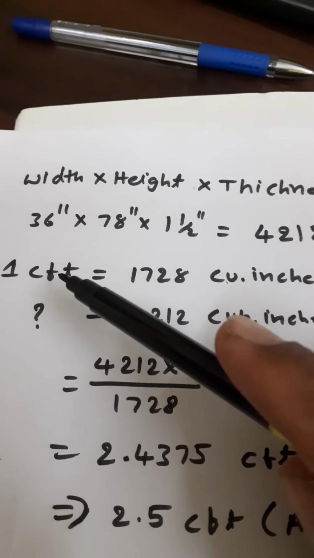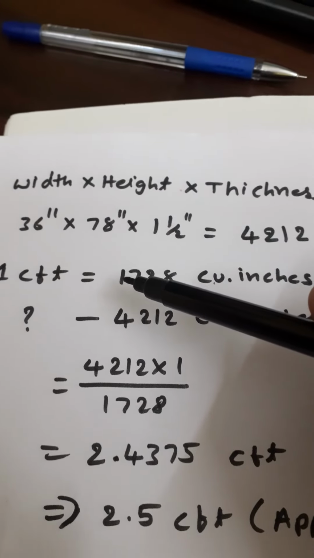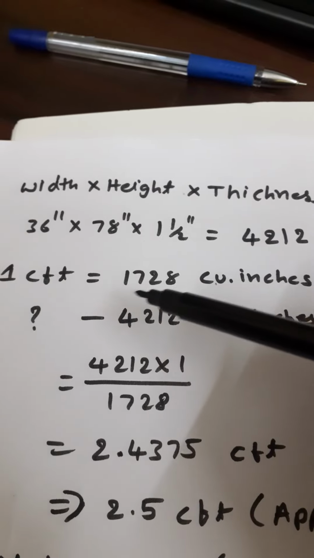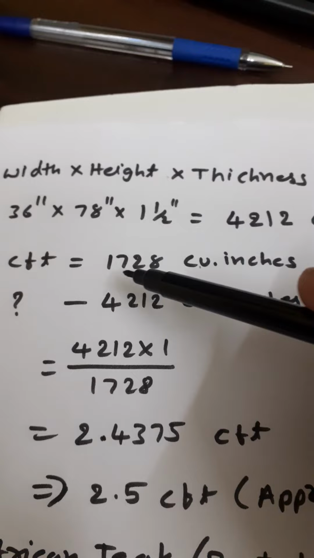For 1 cubic feet, it is 1728 cubic inches. How are we getting this? We are multiplying 12 into 12 into 12 because we are taking out the volume of it, length into breadth into height. So we are getting 1728.